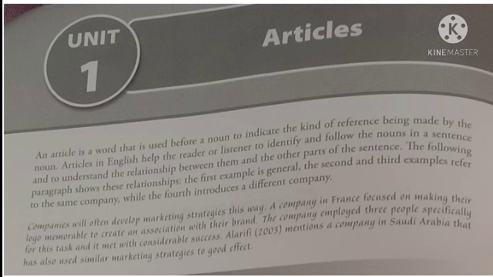Look at the example paragraph given in the sentence. The following paragraph shows these relationships. The first example is general. The second and third examples refer to the same company, while the fourth introduces a different company. In this paragraph that I am going to read, we find that definite and indefinite articles are used. So that will help you to know why we use articles and what are the changes that happen when we use them in sentences. Look at the paragraph.